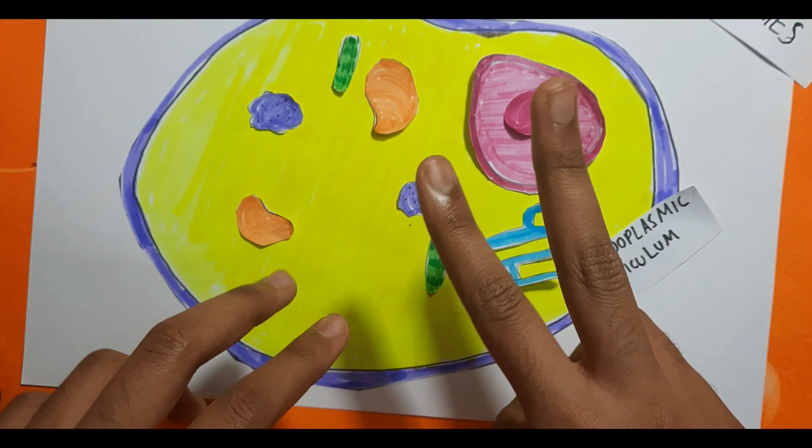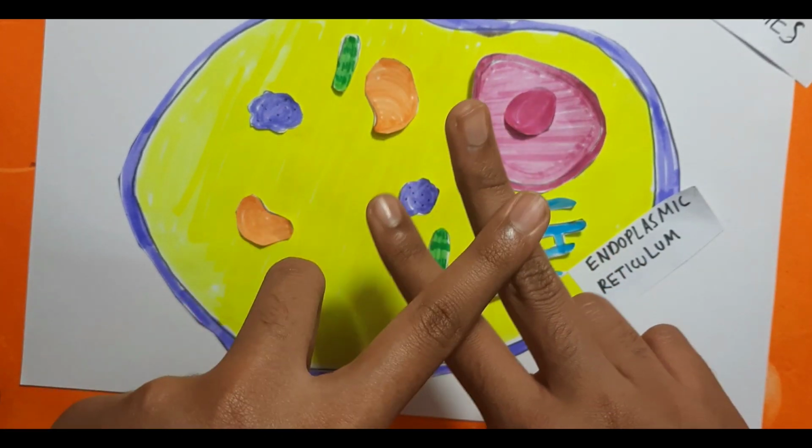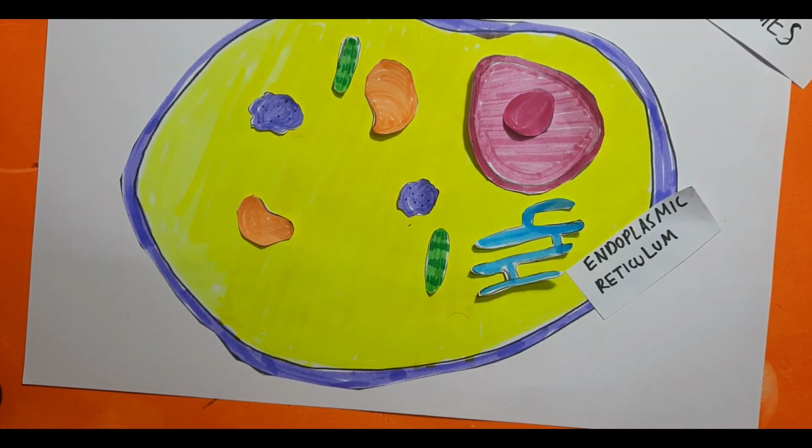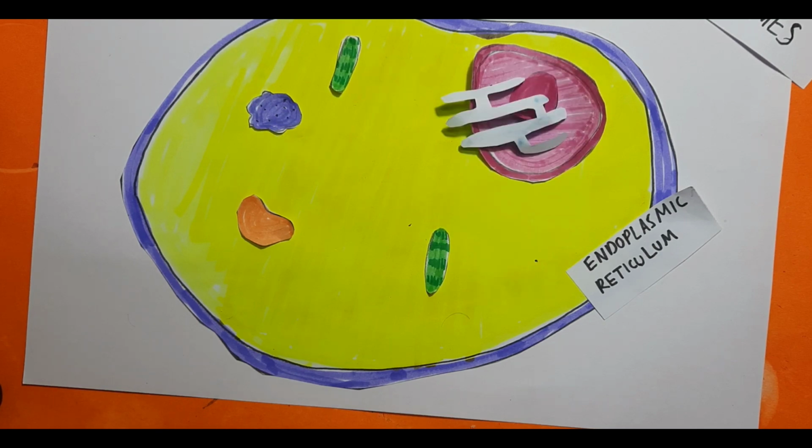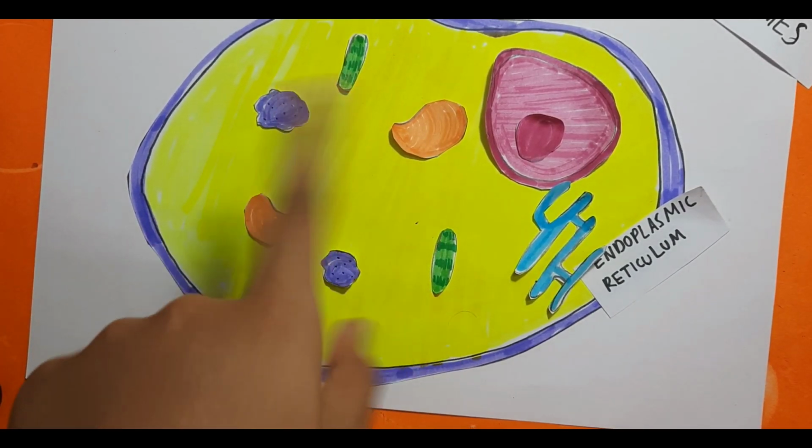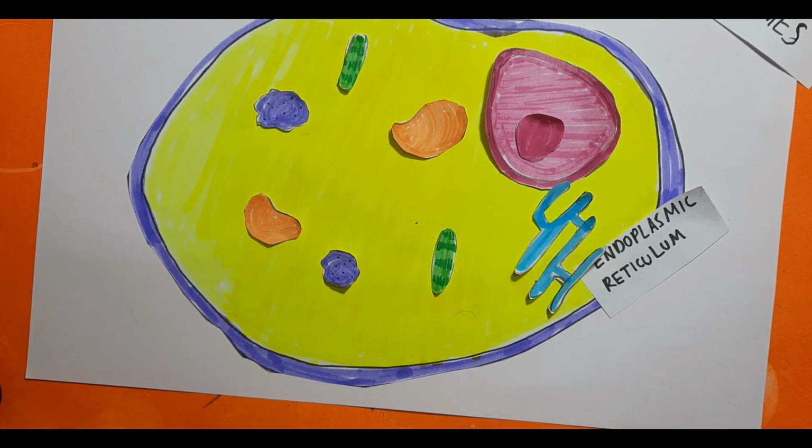Now, there are two types of ER, rough ER and smooth ER. The rough ER plays an important role in producing and processing the proteins for the cell. Sorry, the parts flew off. Right, so as I was saying, the rough ER plays an important role in producing and processing proteins for the cell.